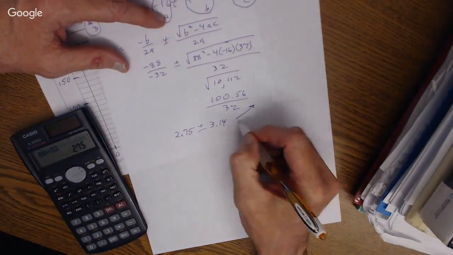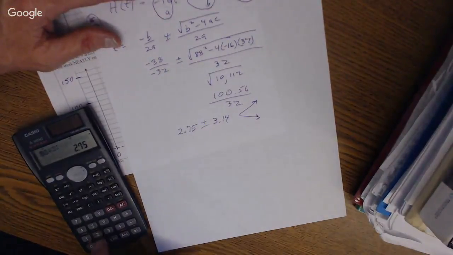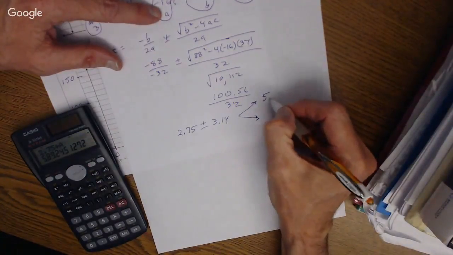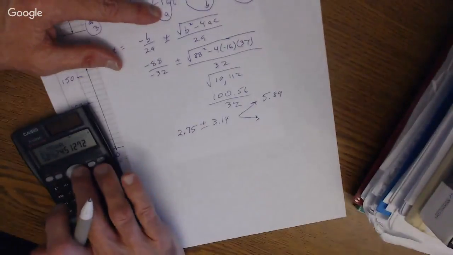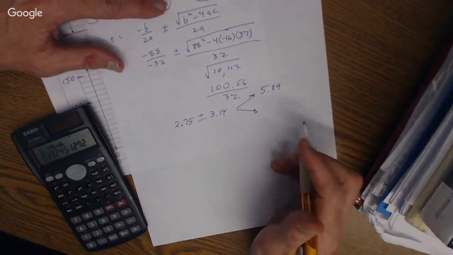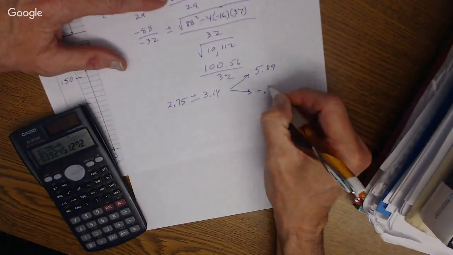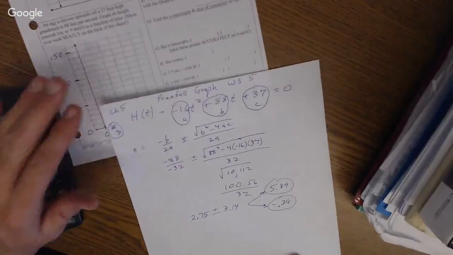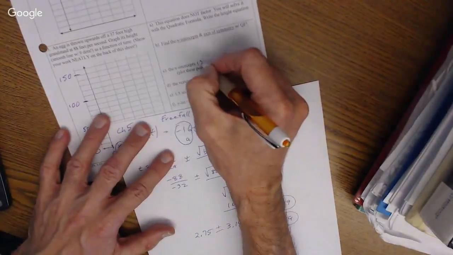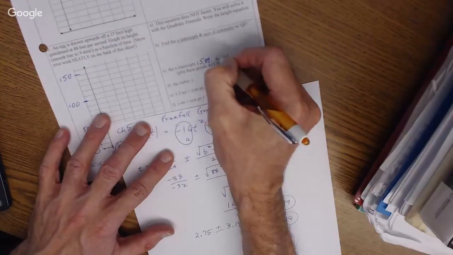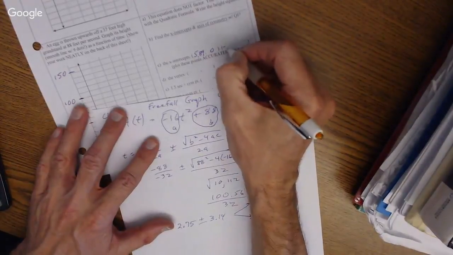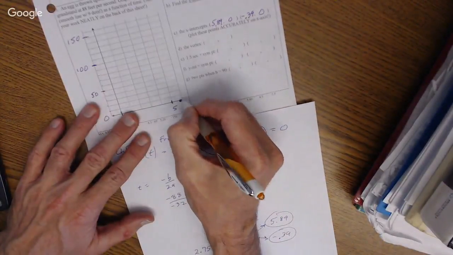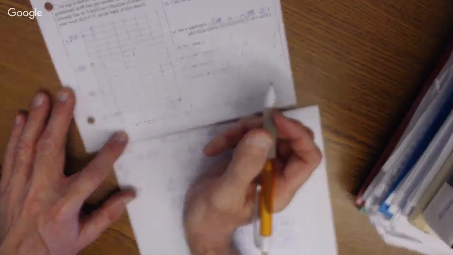So where it hits the ground are going to be 2 points. 2.75 plus, recall A, is 5.89 seconds. And then 2.75 minus, recall A, is negative 0.39 seconds. So there are the two x-intercepts at 5.89, with 0 as the height, and negative 0.39, with 0 as the height there. If we mark that on our graph, it would be over here, and negative 0.39 right around there. Okay?